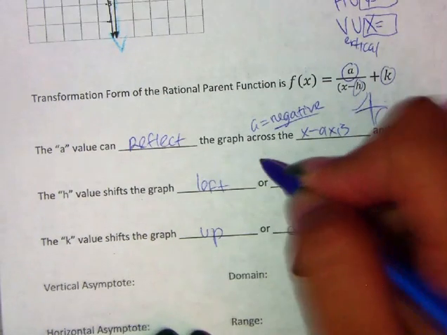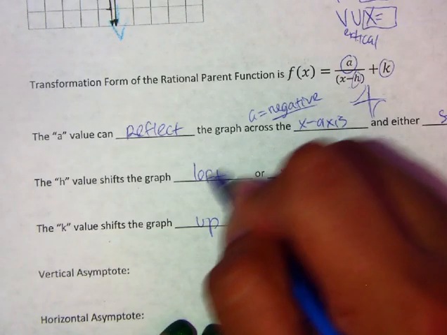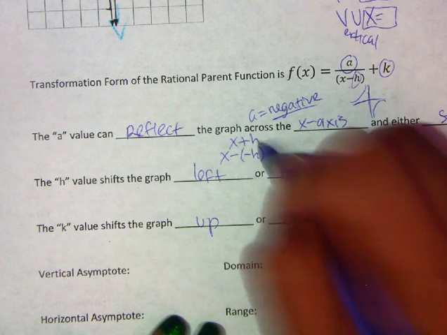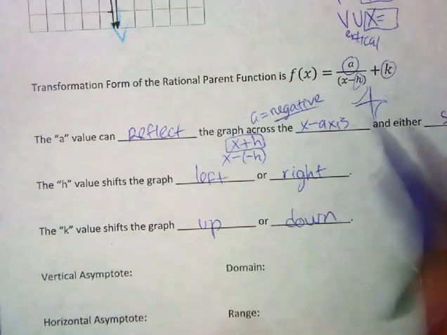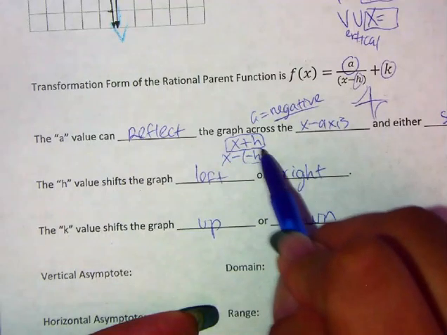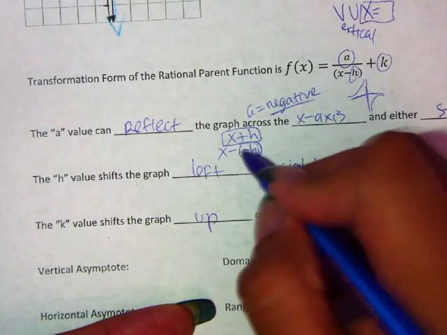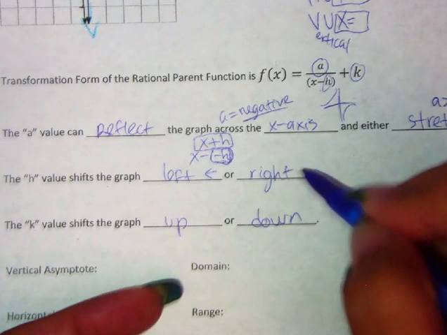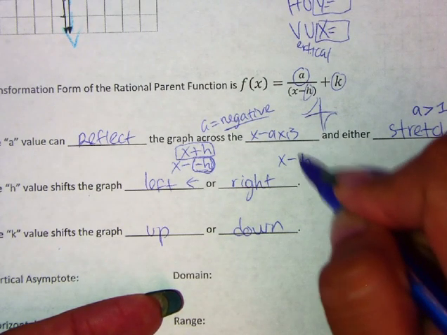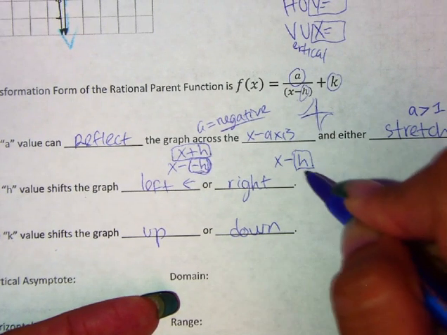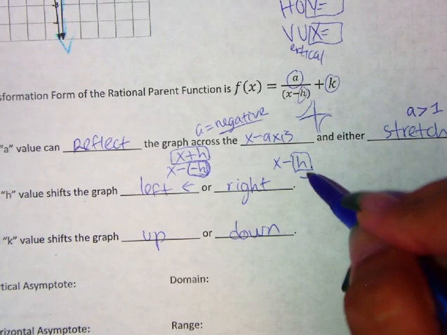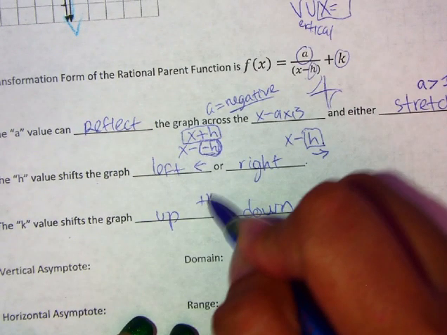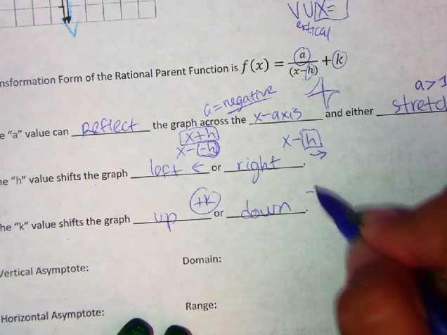The tricky part here is about H. H has to look like x minus h. So when it's x minus a negative number, it's going to end up looking like x plus h. But that negative h is the amount that it moves to the left. And for the right, it will look like x minus whatever h value is there, and the h is positive, so it moves to the right by that amount. Up or down, it's just what you see. So it's plus k, whatever you see there, or minus k, whatever you see there.